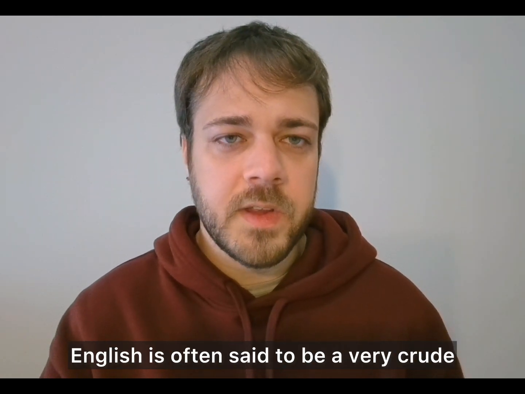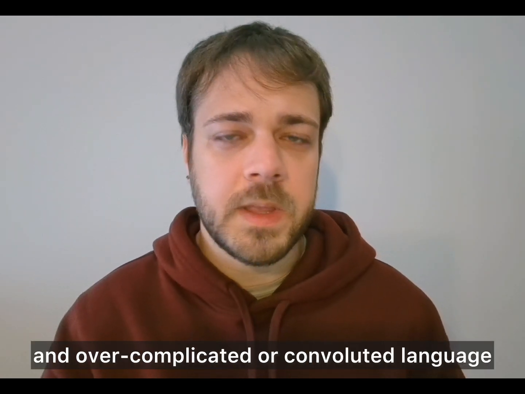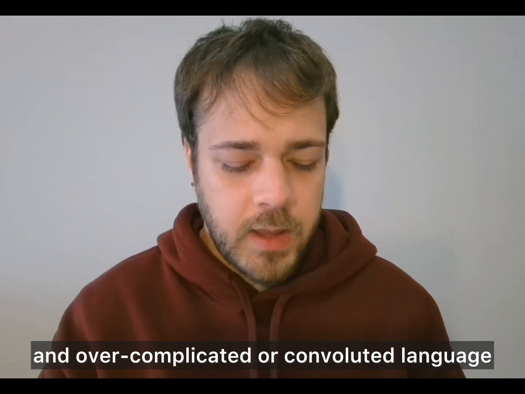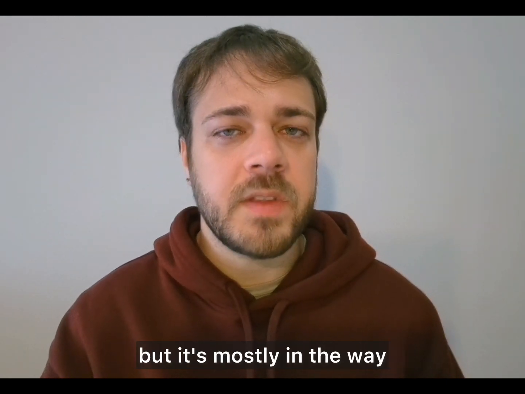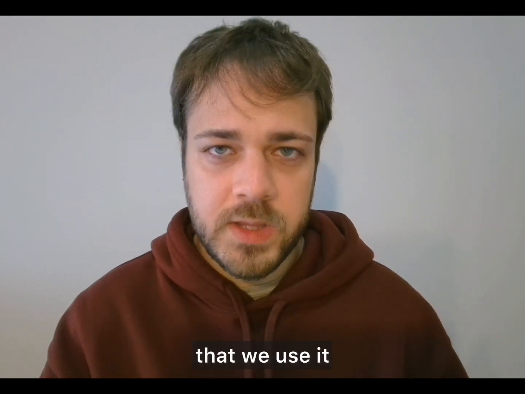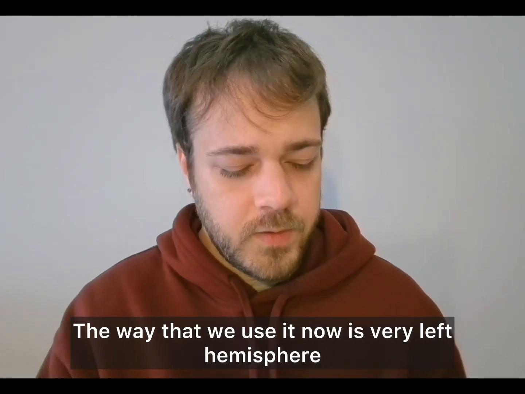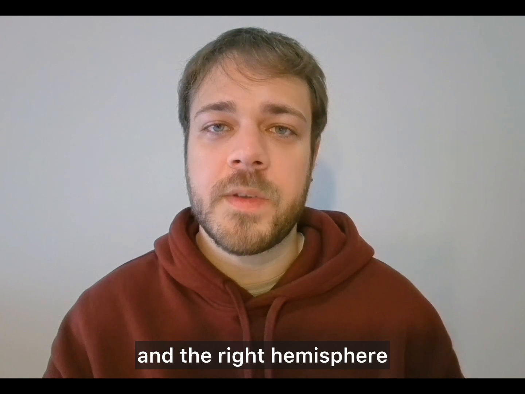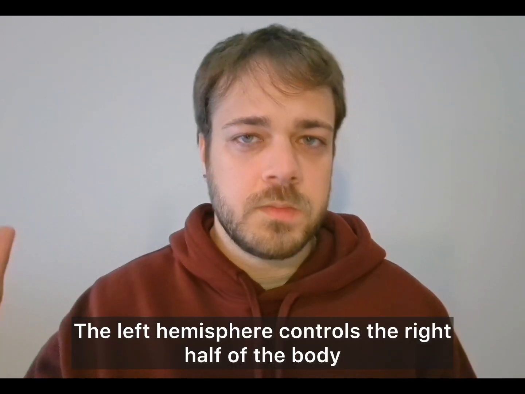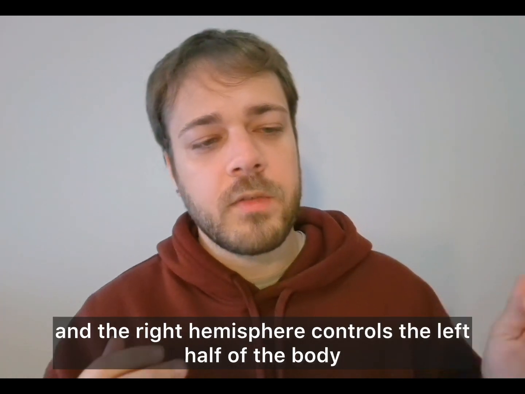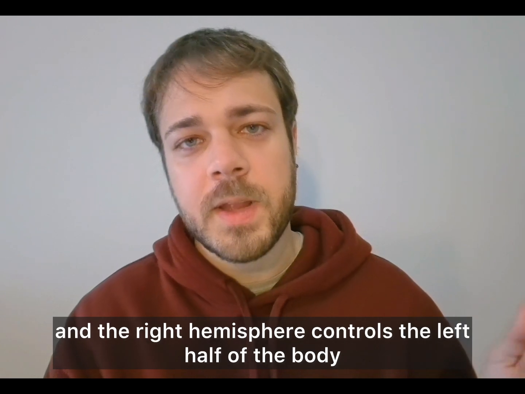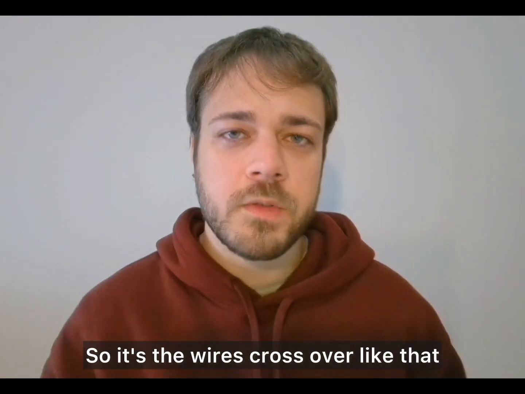English is often said to be a very crude and overcomplicated or convoluted language. And to some extent that's true, but it's mostly in the way that we use it. The way that we use it now is very left hemisphere. So what's the difference between the left and the right hemisphere? The left hemisphere controls the right half of the body, and the right hemisphere controls the left half of the body. So the wires cross over like that.